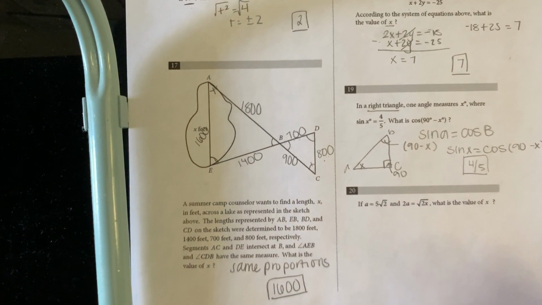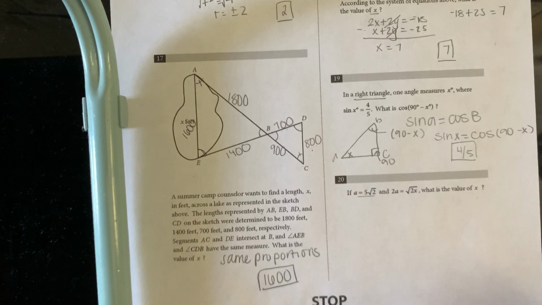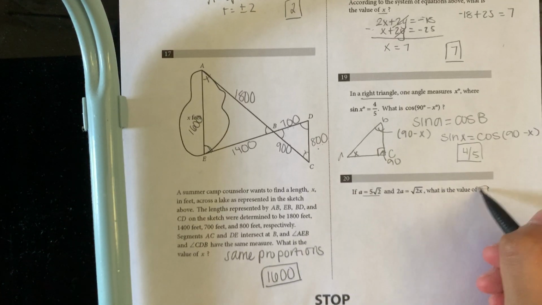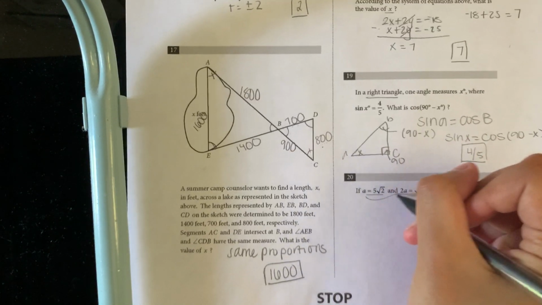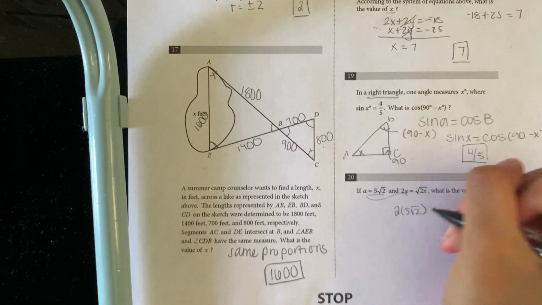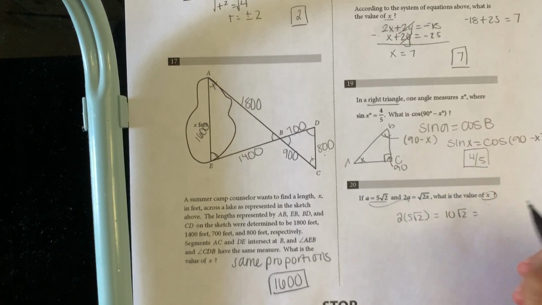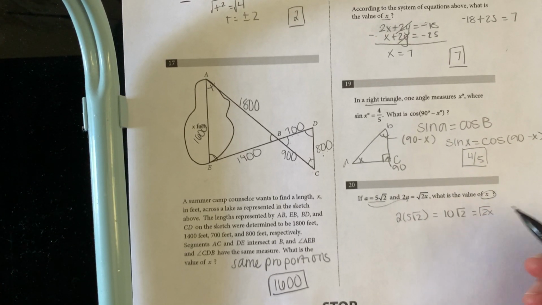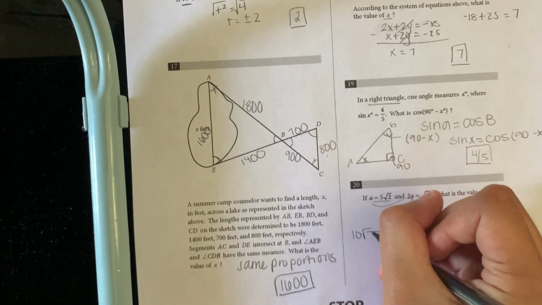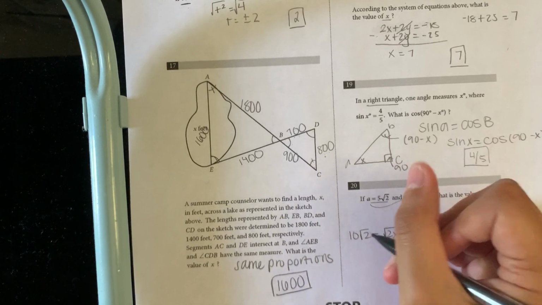Okay, on to our last question. Yay. So A is equal to 5√2, and 2A is equal to √2x. What is the value of x? Okay, so again, plug this in. So we have 2 times 5√2, so this just gives us 10√2 equals √2x. So we're just going to bring this over here. 10√2 equals √2x, and we're going to square both sides.